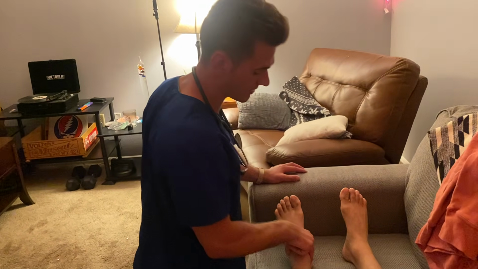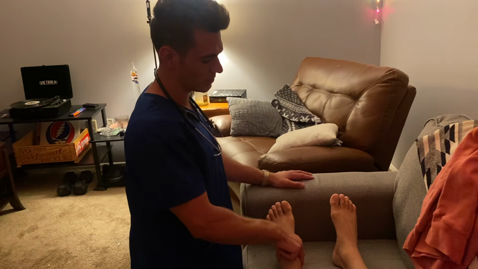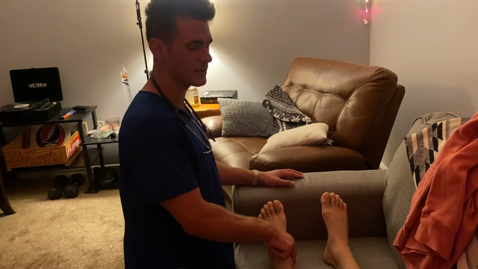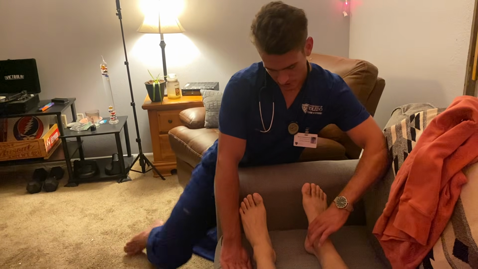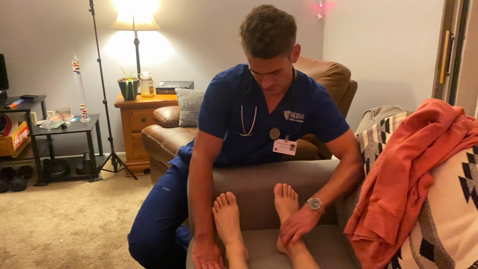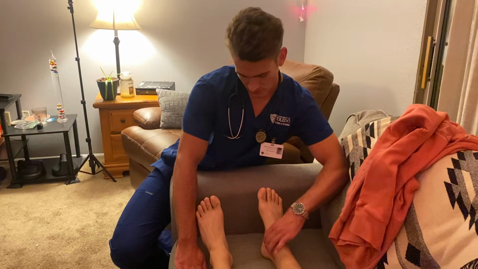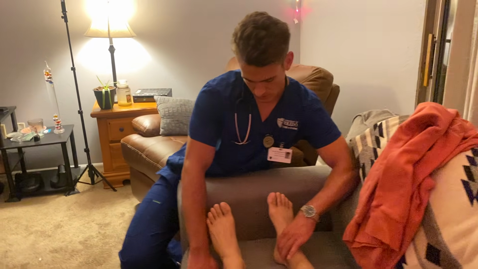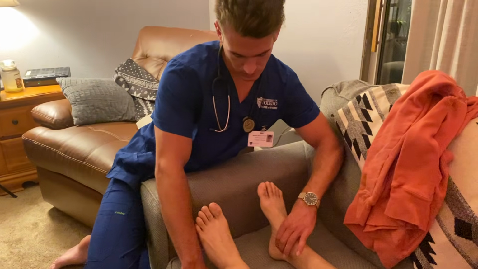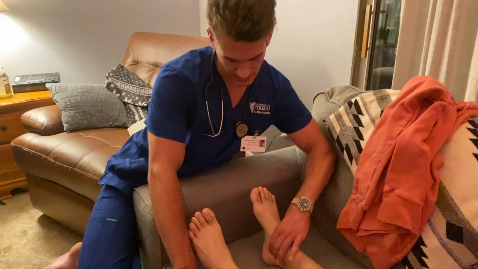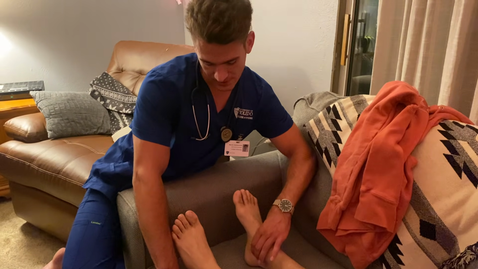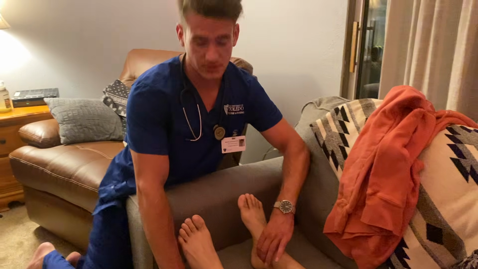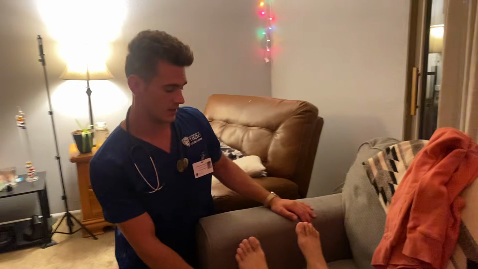I can definitely feel it, but it's not bounding, and it is elastic. And I'm going to come over here and check the same side. So the posterior tibialis on his right foot, I get a 2+, and it is elastic.